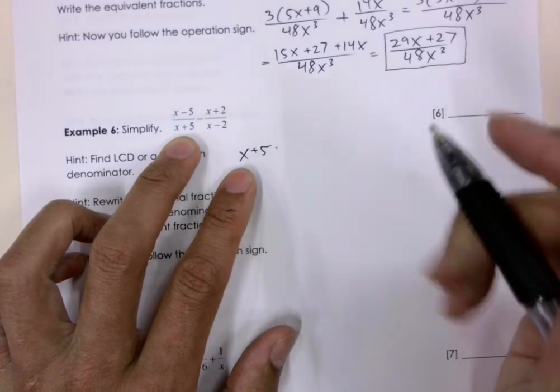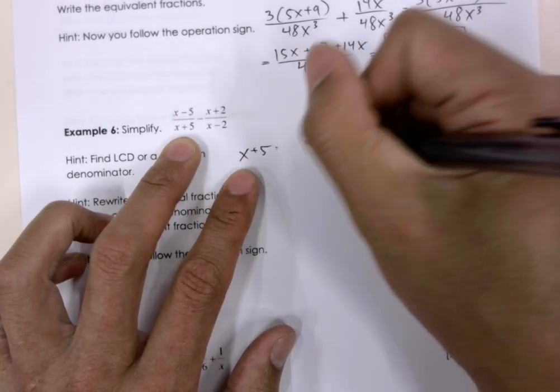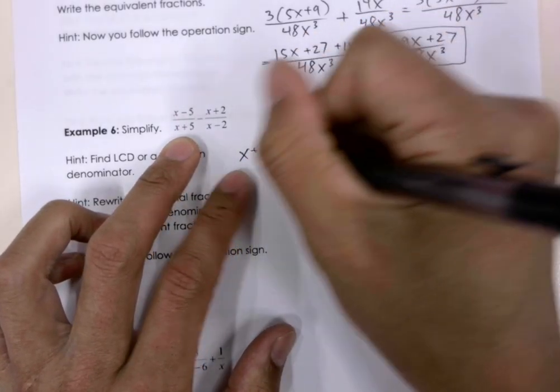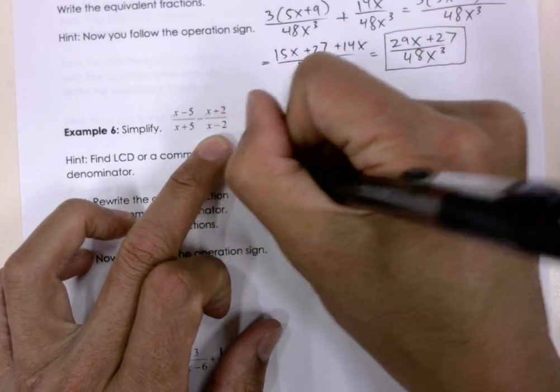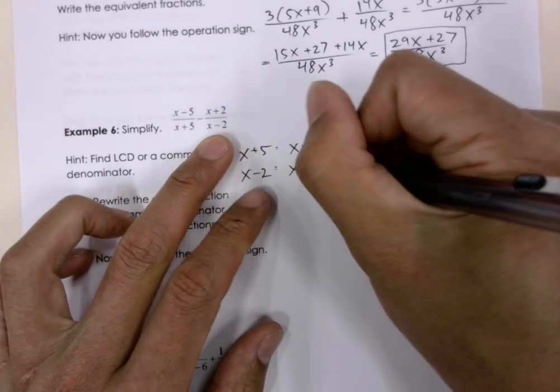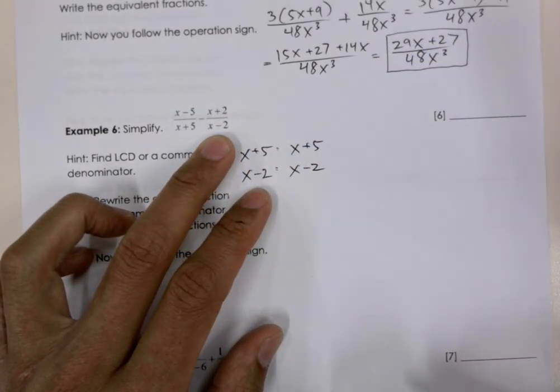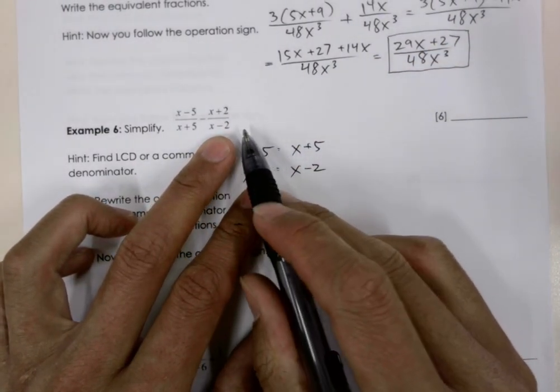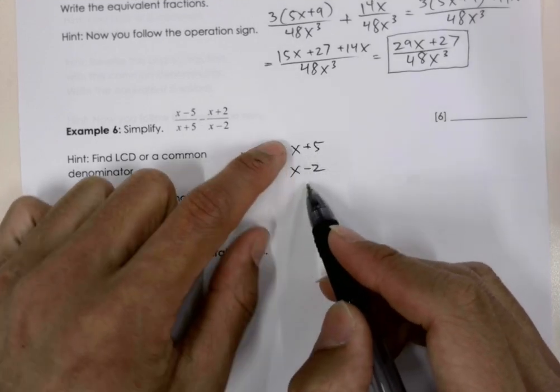And what are its factors? Well, it only has one factor because of that plus sign, right? So this x plus 5 is our factor. And then we have x minus 2, our second denominator. And what's its factor? Well, because of that minus sign, it's x minus 2. So what is missing from the first factor?